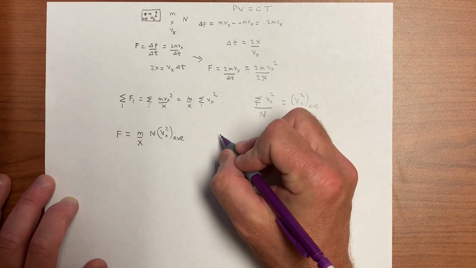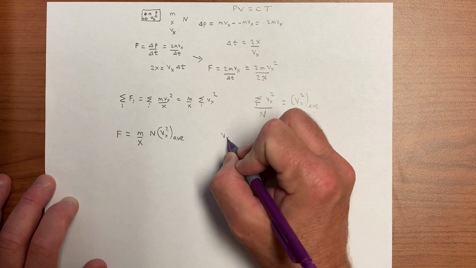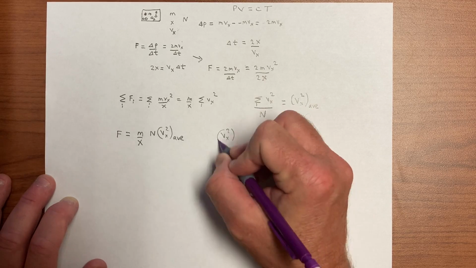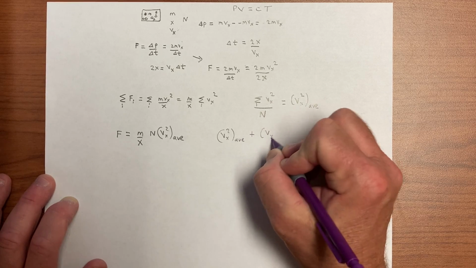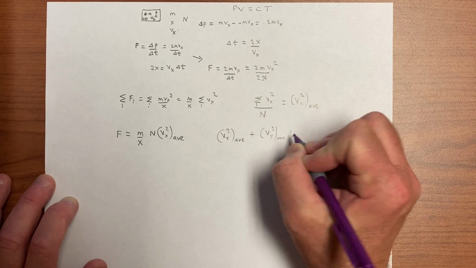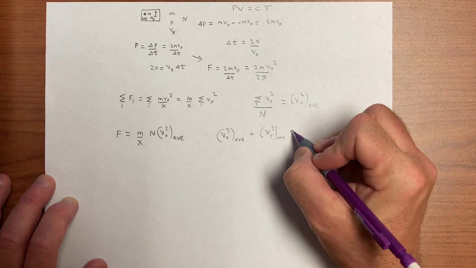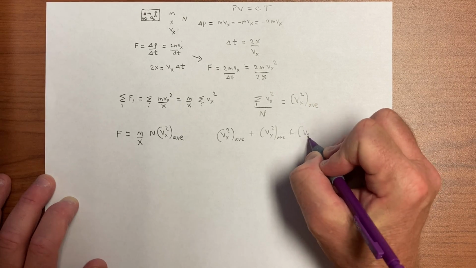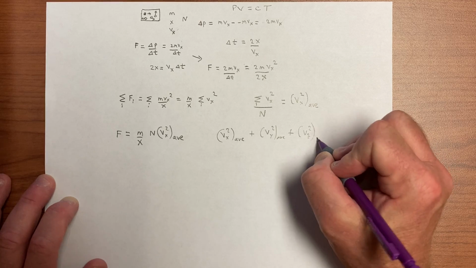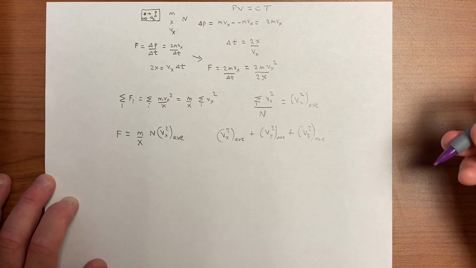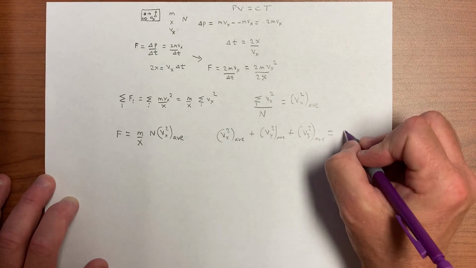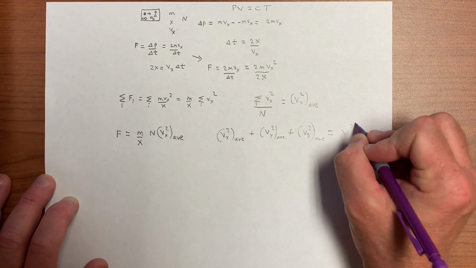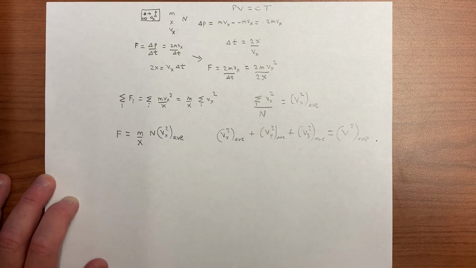So this quantity is the same in all directions. If we have a Vy squared average and a Vz squared average, that would be V squared average.